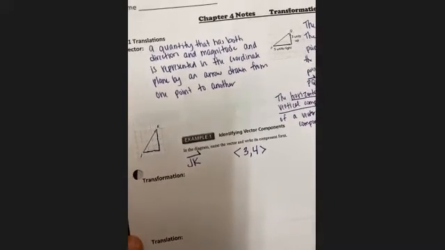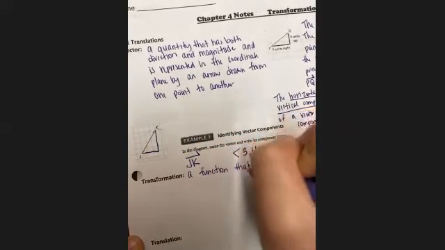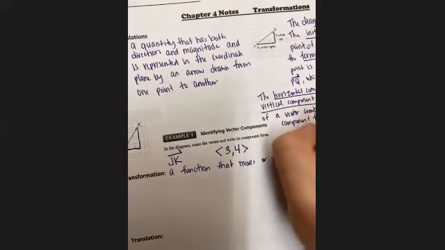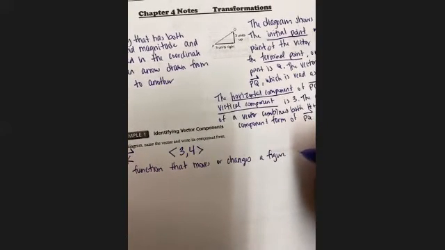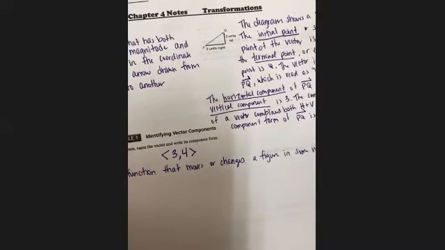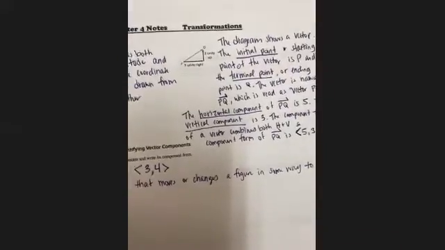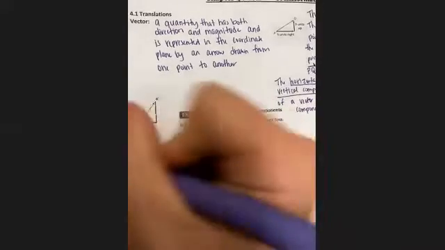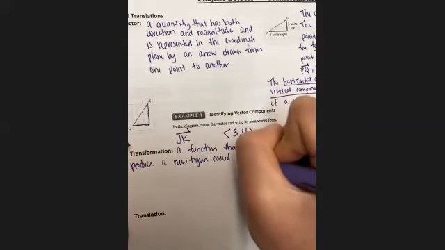Okay, moving on, a transformation is a function that moves or changes a figure in some way to produce a new figure called an image.